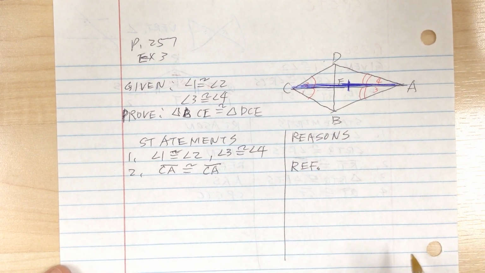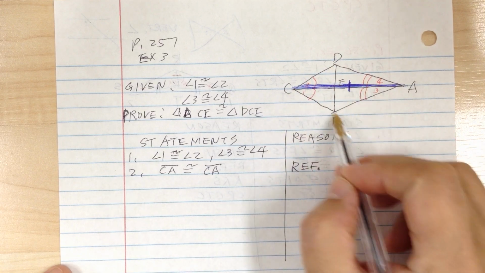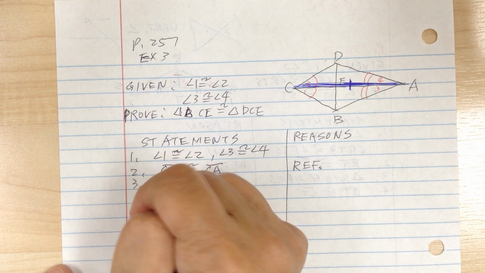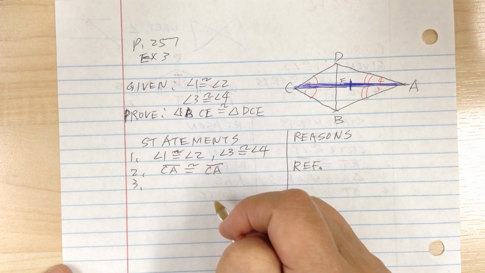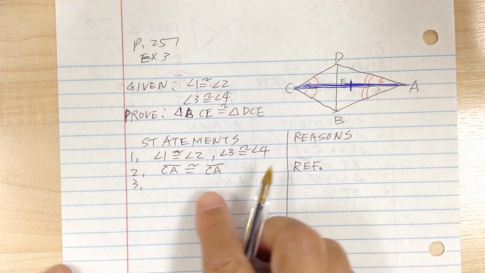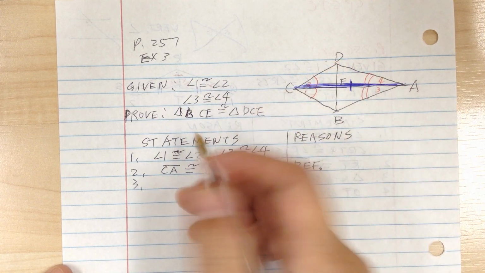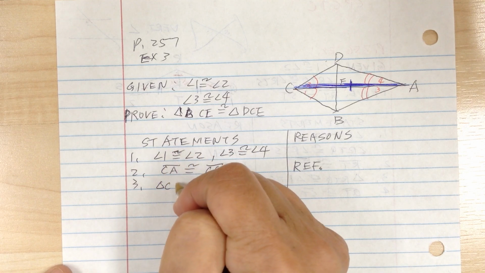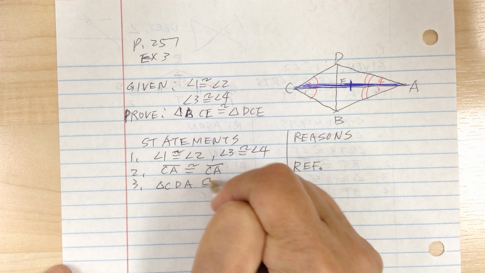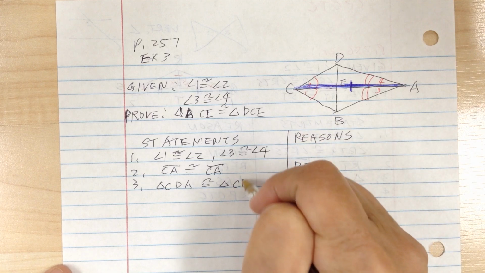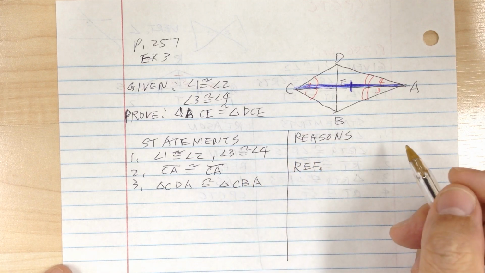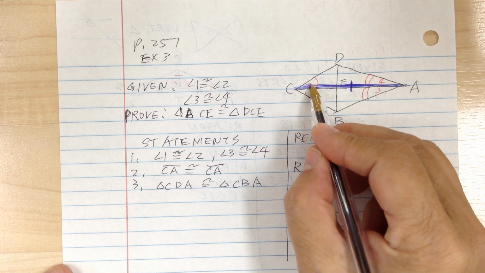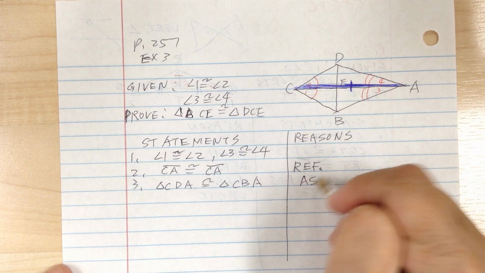So now you have the top triangle congruent to the bottom triangle. So step 3. And the best thing to do is, let's go triangle CDA is congruent to triangle CBA, okay? And this would be ASA, okay?